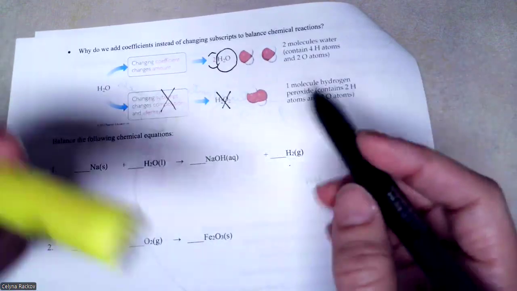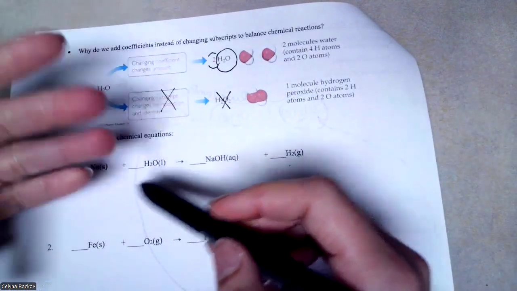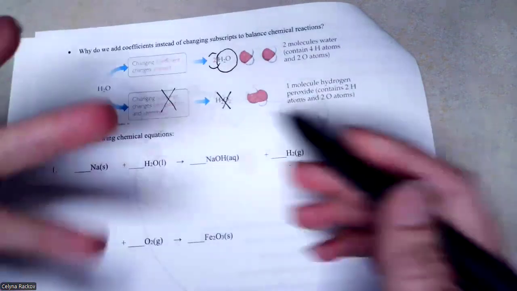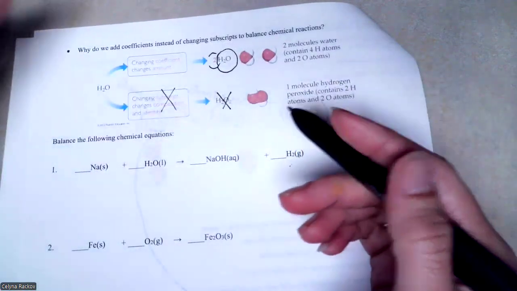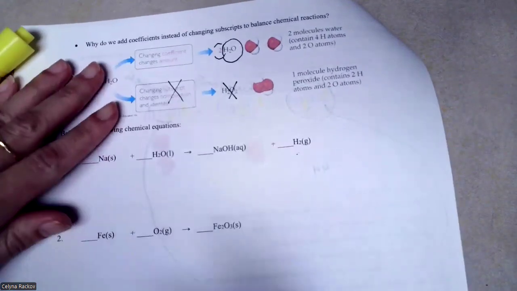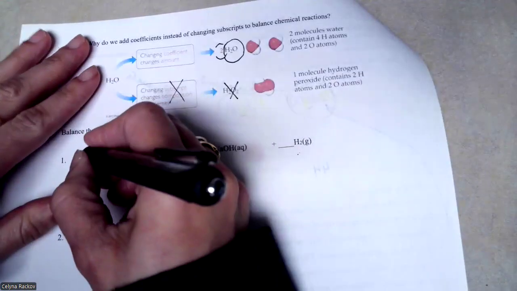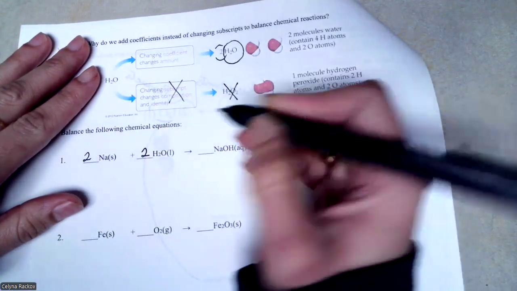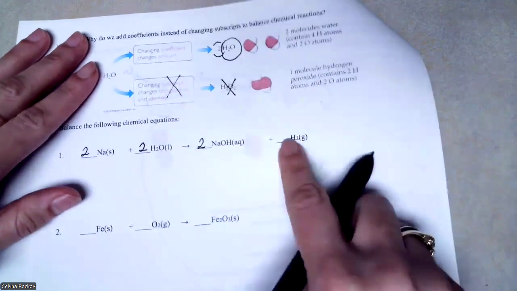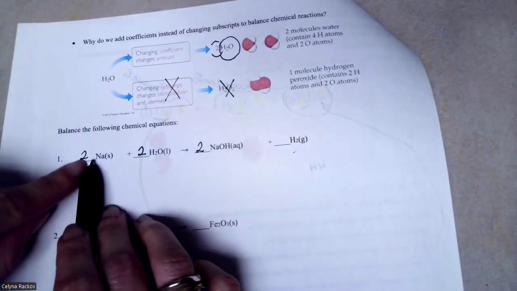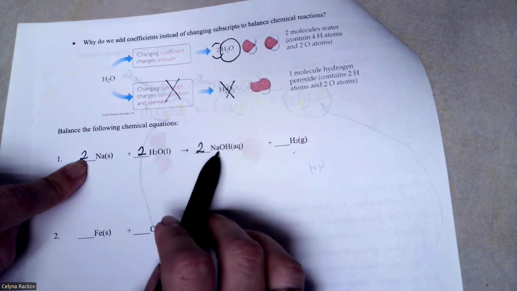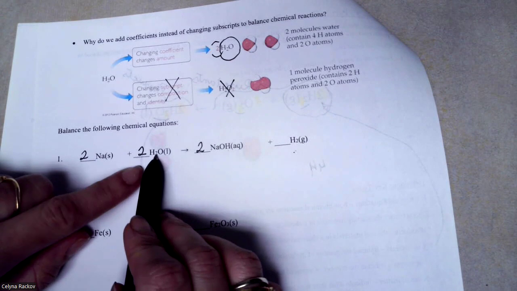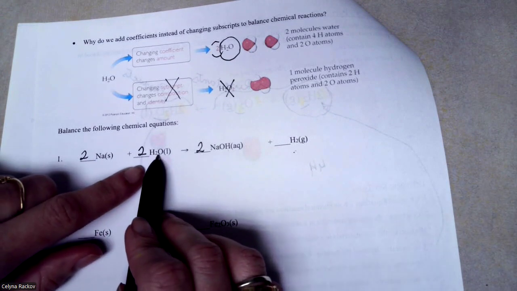So how can I balance it here? You have, for example, an even number and an odd number. How to make them the same amount? So let's multiply everything by 2 first. Okay, let's do 2 sodiums, 2 waters, 2 sodium hydroxide. Let's see how I want to change it here now. 2 sodiums, okay. Hydrogen, 2 times 2, 4 hydrogens.